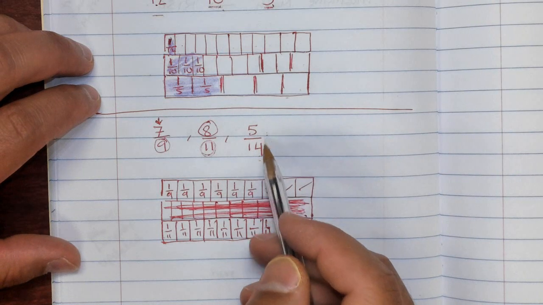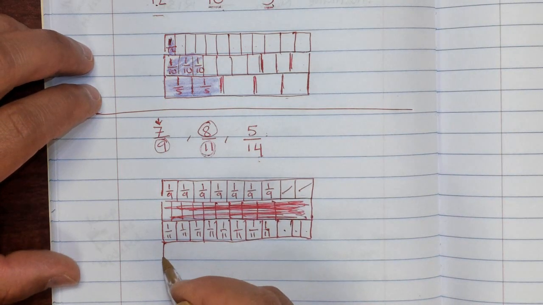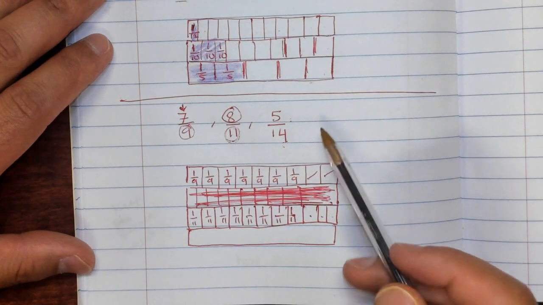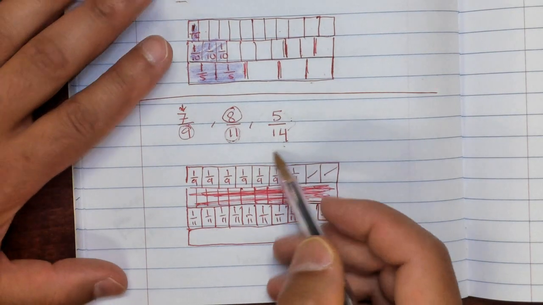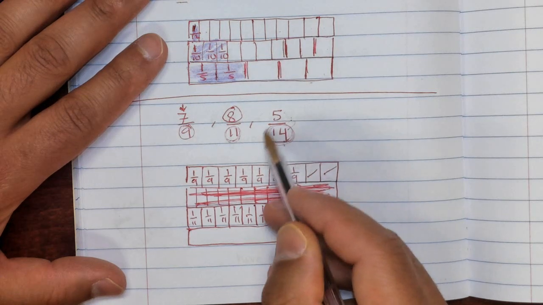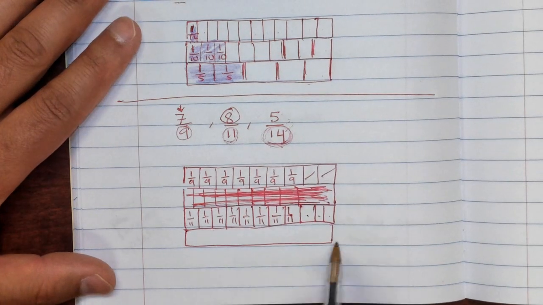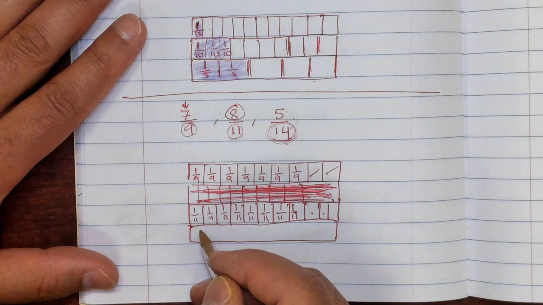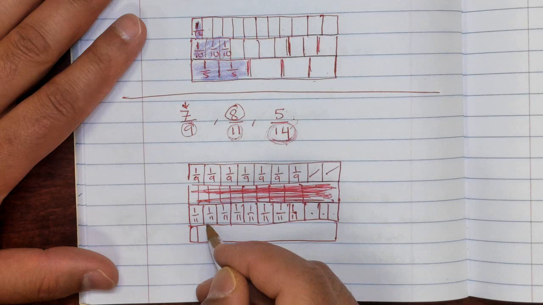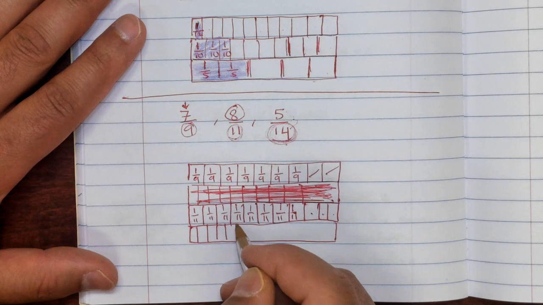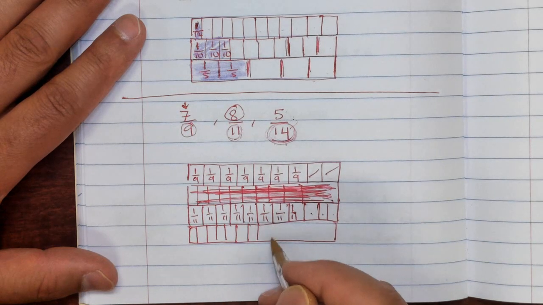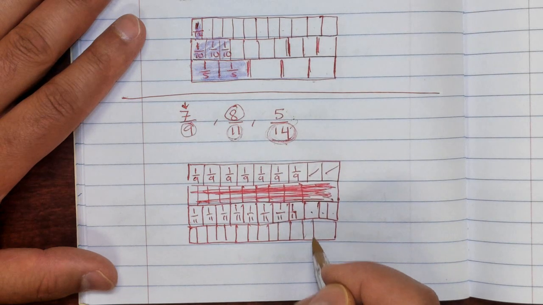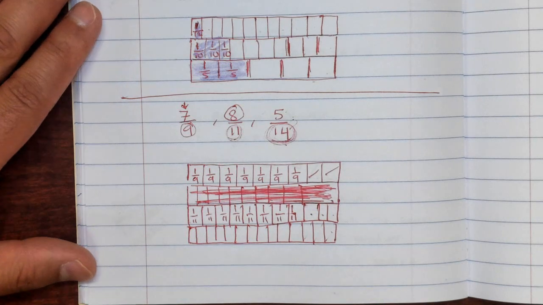Alright, then I'm gonna go with my next one. My next one is 5/14. So I'm gonna draw my whole. Am I going to partition it into fifths? No, I'm gonna partition it into fourteenths. That's the denominator that tells us how the whole is broken. So it's broken into 14 pieces. So here's 1, 2, 3, 4, 5, 6, 7, 8, 9, 10, 11, 12, 13, 14.